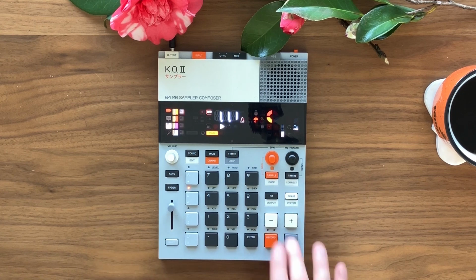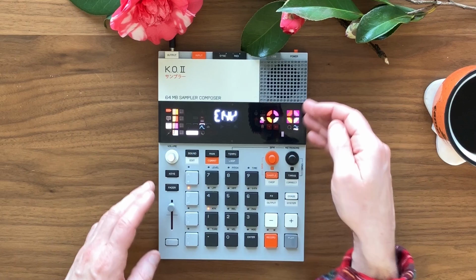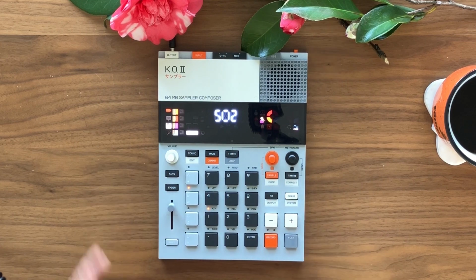Let's go back and listen. And I want to go back and just check the attack and release of this because it does seem kind of short. Okay, we've got a full attack on and a full release on. So we're just going to move on and just let that go.